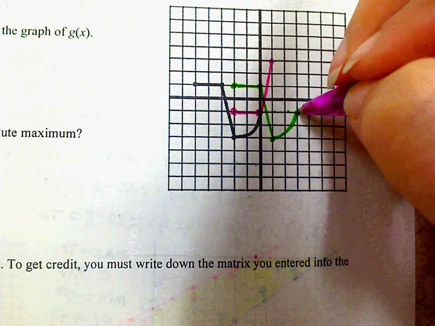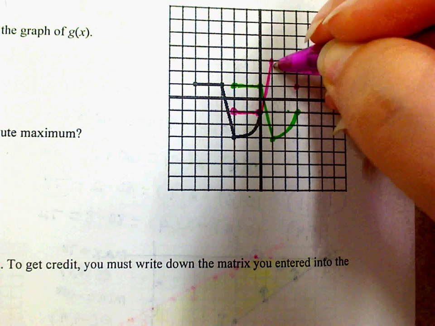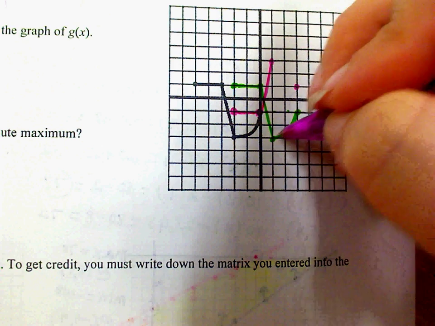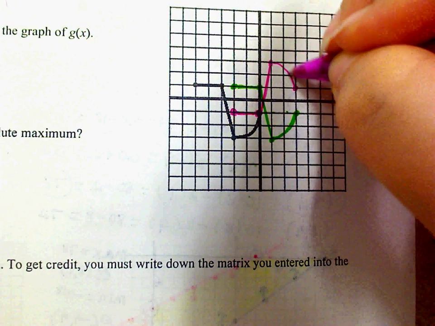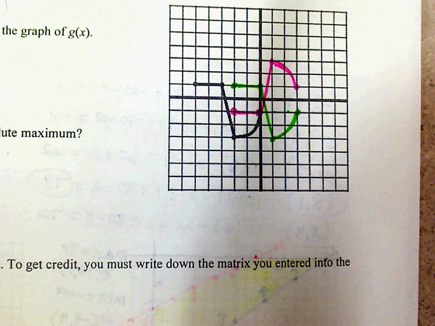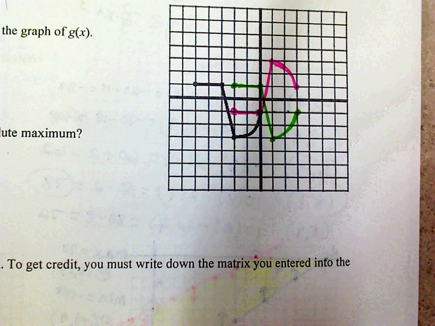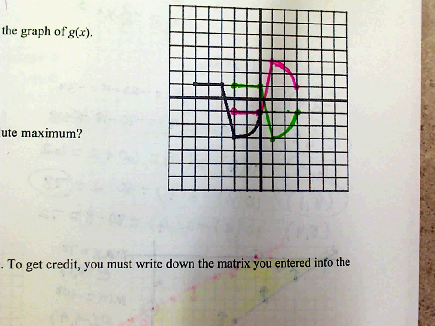Now don't do this. Okay, a lot of people like to try and draw that arc right there. This is arcing out, so this should arc out like that. Okay? It should look like a mirror image of itself. The pink and the green are mirror images of each other. Now what was the last thing? Up 2. So I'm going to take this pink one.